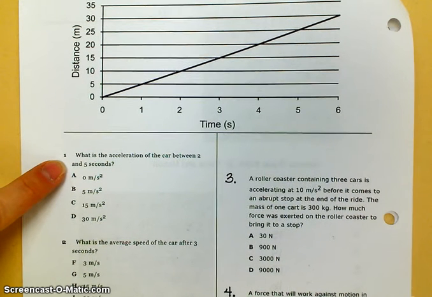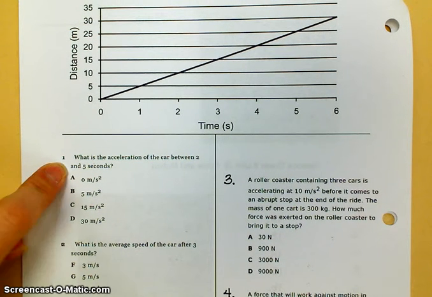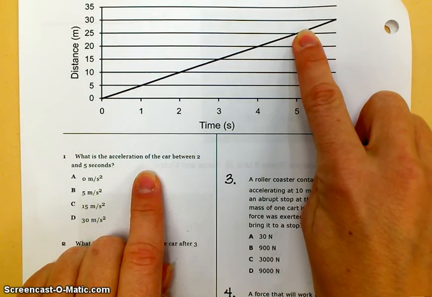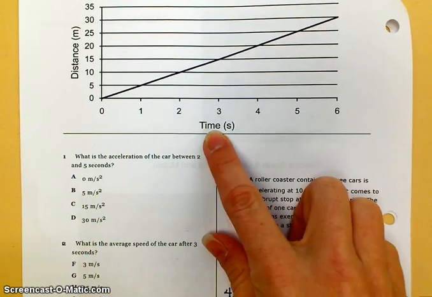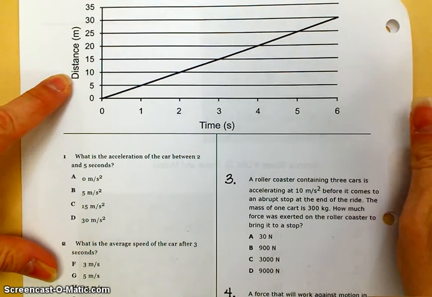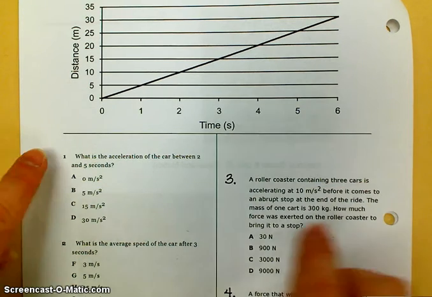Number 1 says, what is the acceleration of the car between 2 and 5 seconds? Well, first of all, you need to see that the line is perfectly straight. This is a distance versus time graph. And when you have a nice straight line, that means that there is no acceleration whatsoever. But I can prove this in another way also.